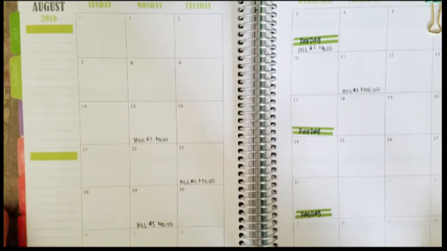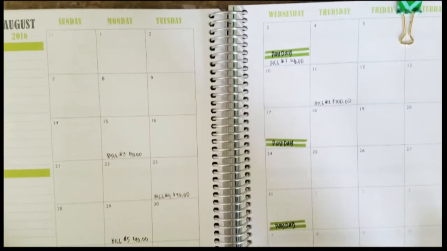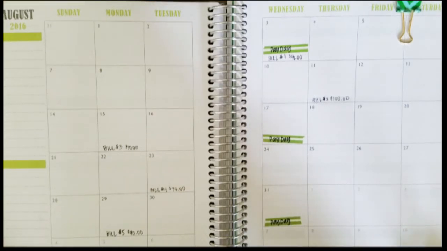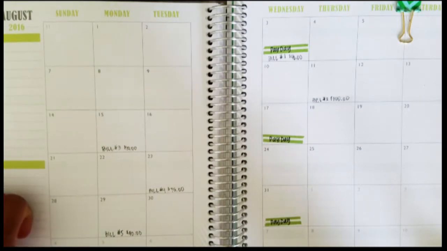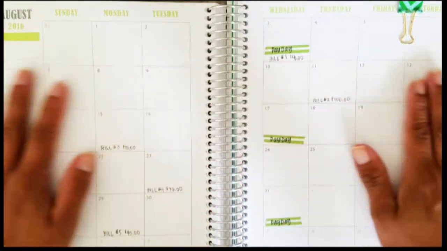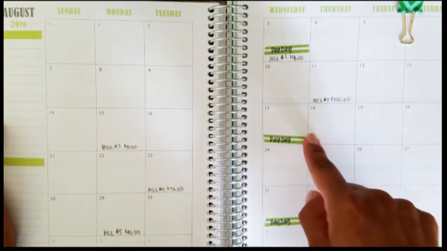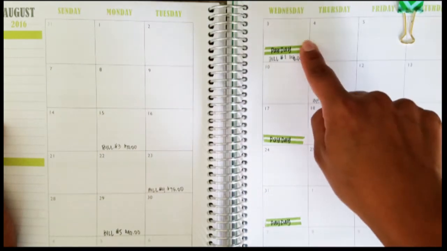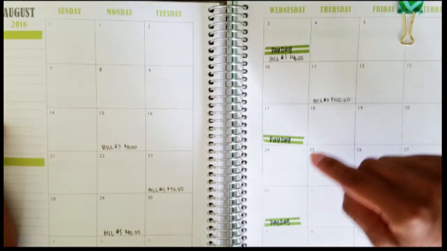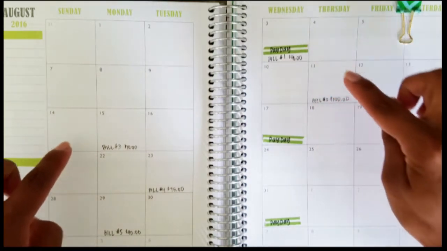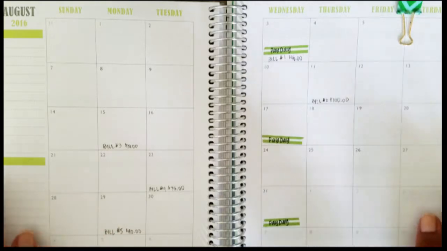Okay, so here is a month at a glance for the month of August, and the numbers in here are just made up numbers. I wasn't going to put our actual bills on here, but looking at the monthly spread, I have paydays listed, and again, these are fictional. So as you can see, I have 3 paydays here and bills numbered. So bill number 1, 2, 3, 4, and 5.